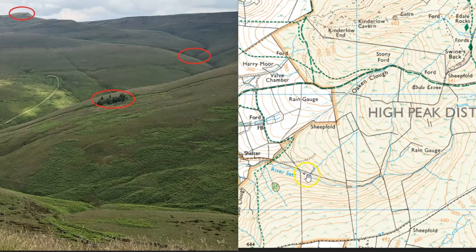So that's going to be this. So if we were to go upstream, the stream then bends round to the left, and we've got a junction here. This one is draining from just to the northwest of Swine's Back. So there's Swine's Back. You can see this one draining down from there, and the other stream is draining from this ground here to the south of Swine's Back.